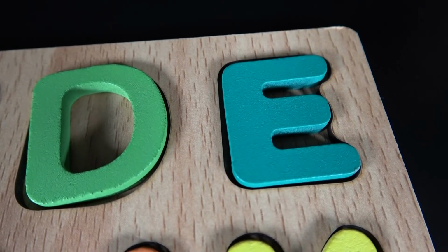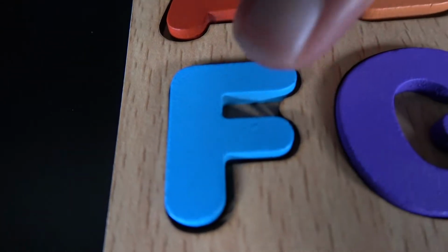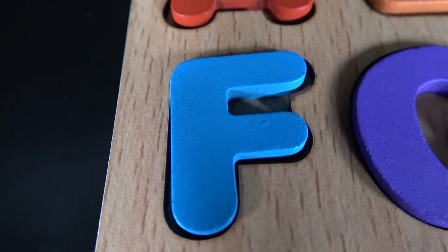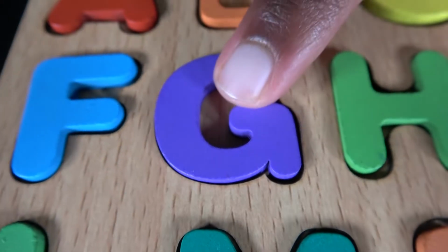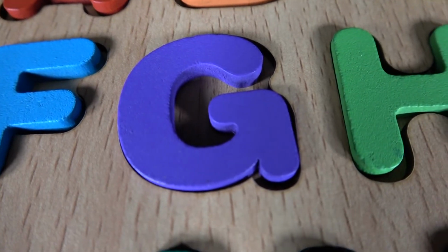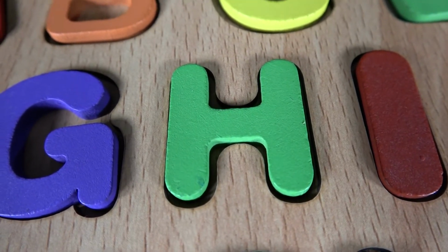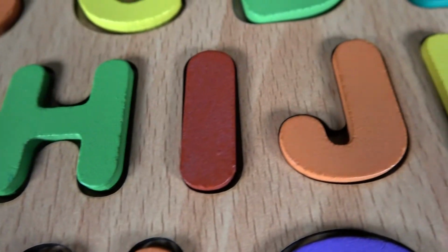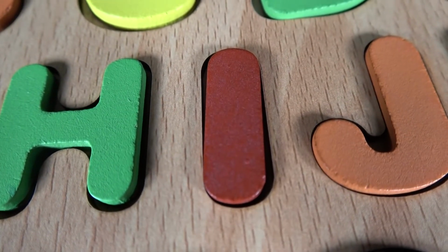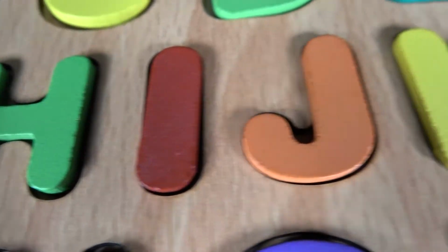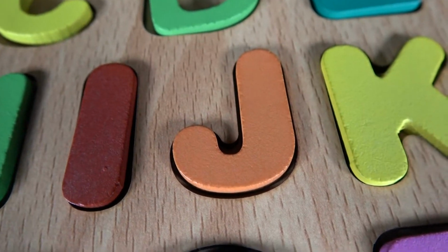It's the letter E. Do you remember this letter? It's the letter F. Do you remember this letter? It's the letter G. Do you remember this letter? It's the letter H. Do you remember this letter? It's the letter I. Do you remember this letter?